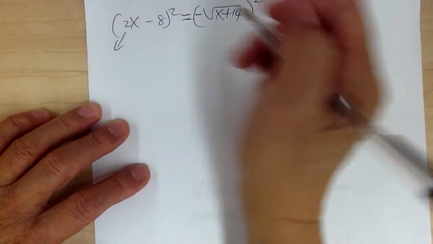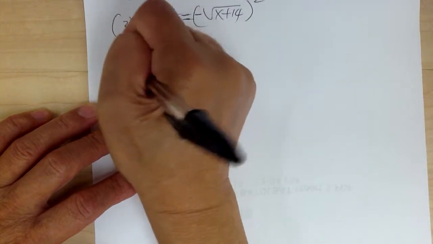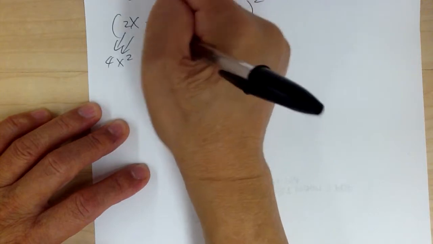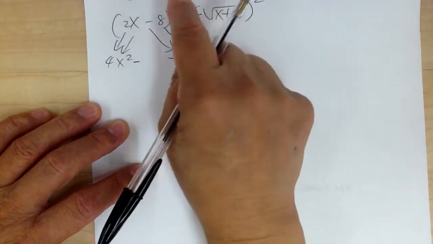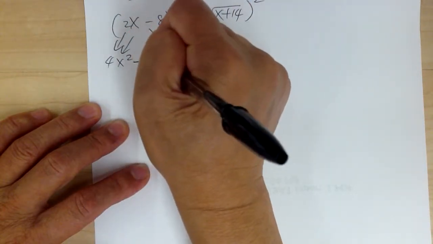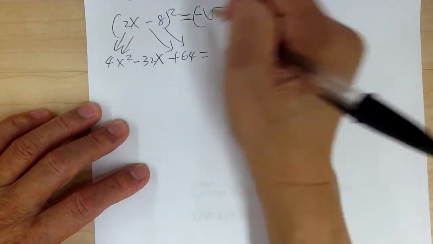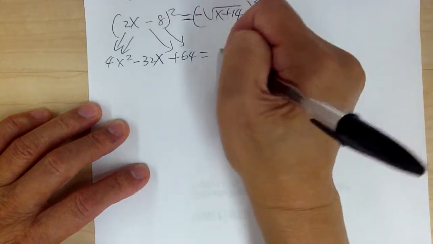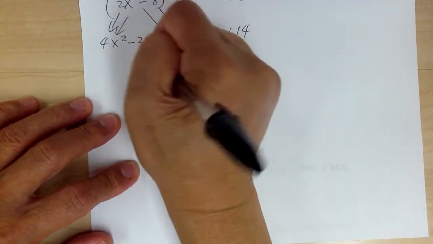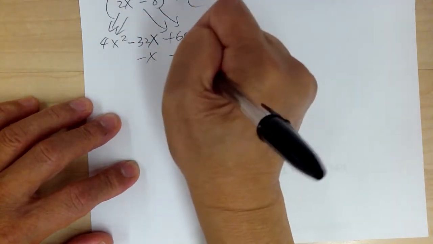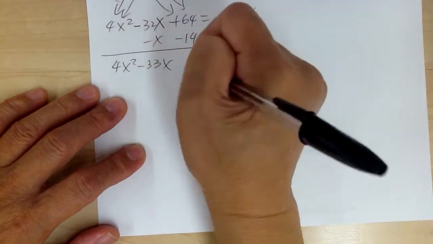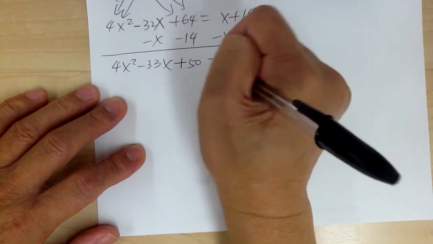Okay, so I'm going to square both sides. So I get 4. Square this, I get x squared. Square that, I get plus 64. In the middle, the sign is negative. The number is 2 times 2 is 4, times 8 is 32, and I get x. This side, negative squared is positive, square root cancels out, so I get x plus 14. I'm going to move everything to this side, so minus x, minus 14. So I get 4x squared minus 33x plus 50 equal to 0.